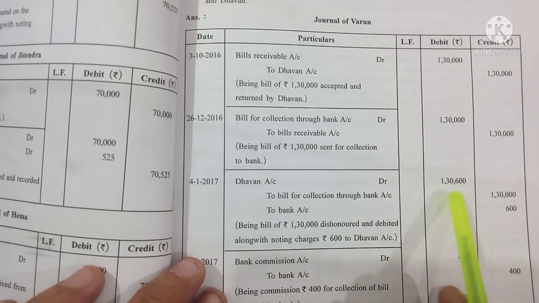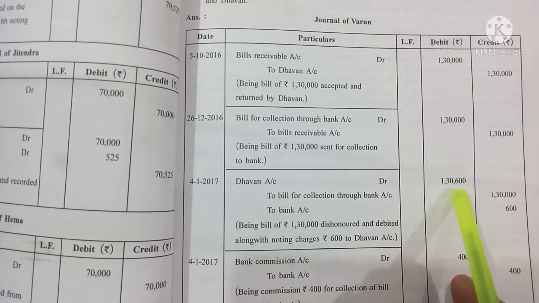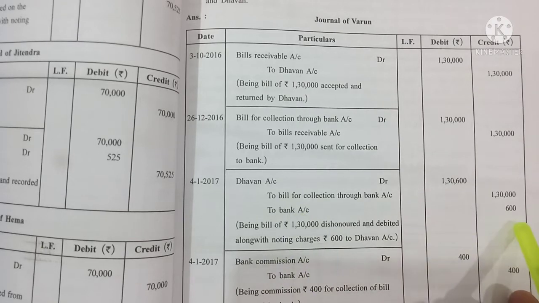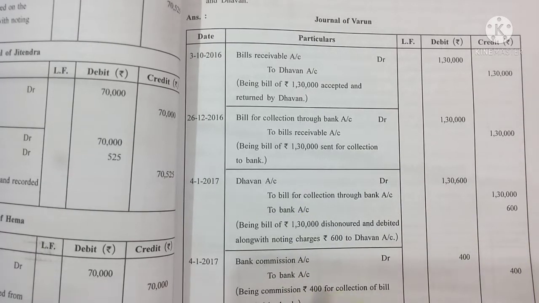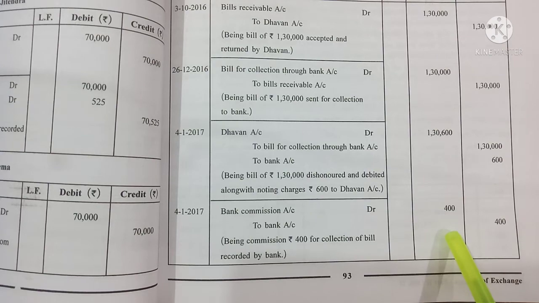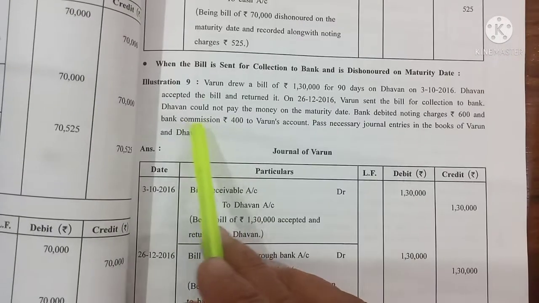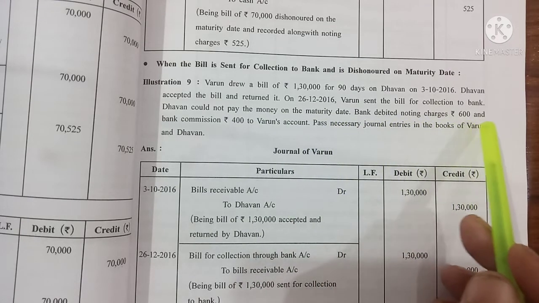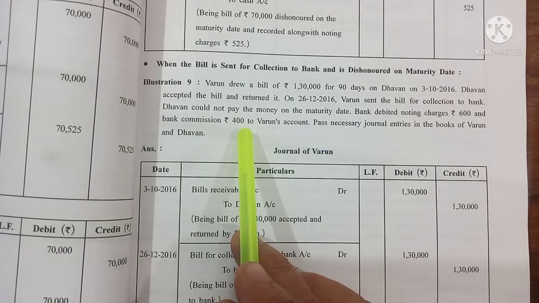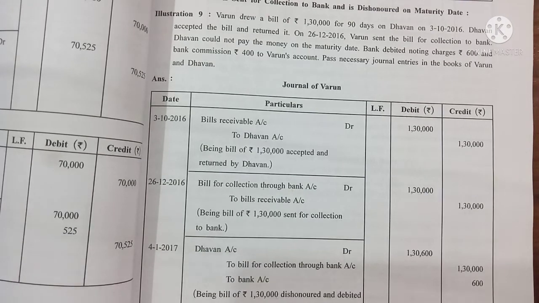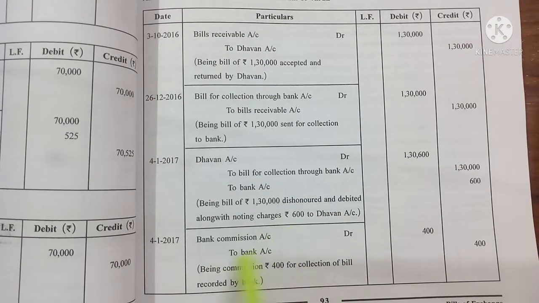And the amount will come including the noting charge: 1,30,000 plus 600 is equal to 1,30,600 to the bank, 600. Correct? Next, the bank charge which is given in the book, that is rupees 400, that 400 entry will be passed here. Here it is given: the Dhaban could not pay the money on the maturity date. Bank debited the noting charge of rupees 600 and bank commission of rupees 400 to Barun's account. The bank commission also came to Barun's account, so Barun will write bank commission account debit to bank.